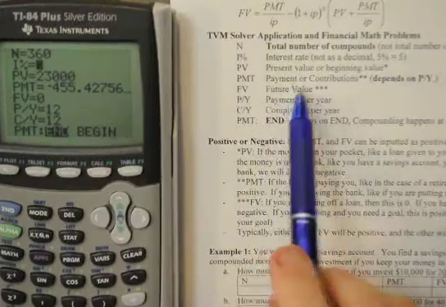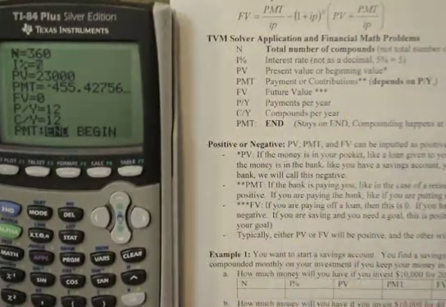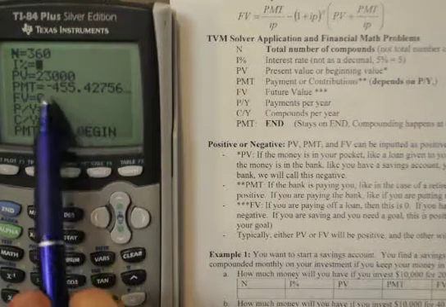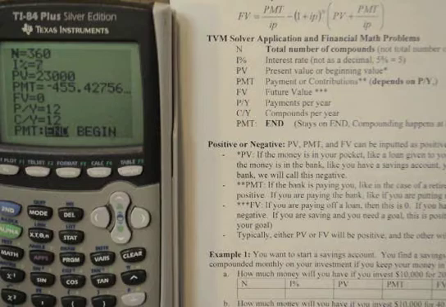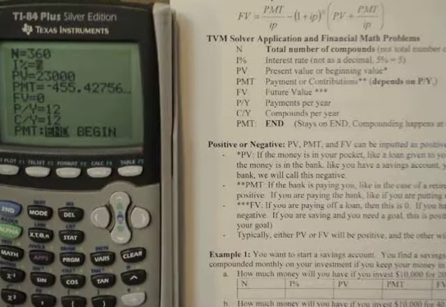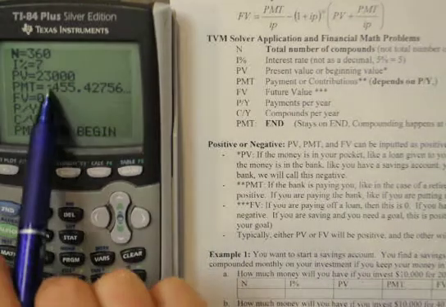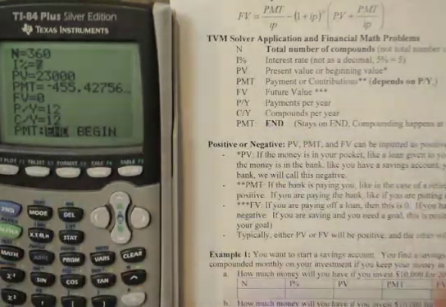The payment or contributions. So maybe for a savings, you put in $100 a month. You put that right there. Or maybe you have money in the bank and you take out money every month. That'd be like retirement. That's what retirement is. You have this big chunk of change in the bank, and then that pays you every month. So it'd be like a payment. So you're either paying into this, or it's paying you.